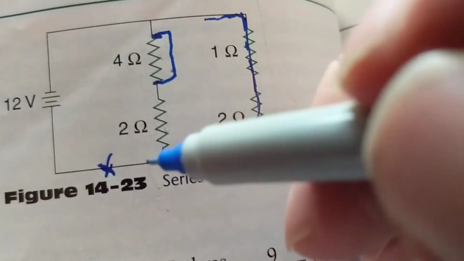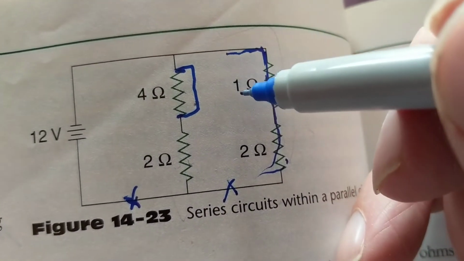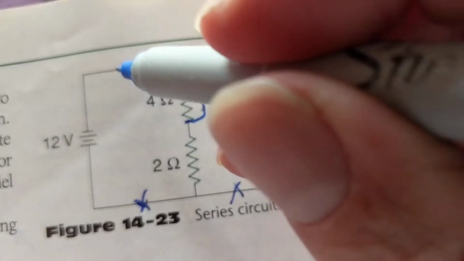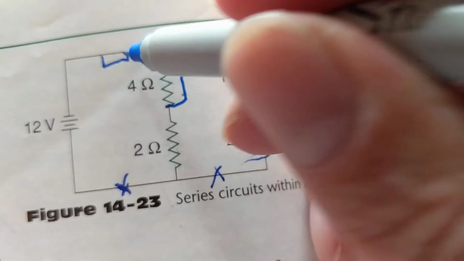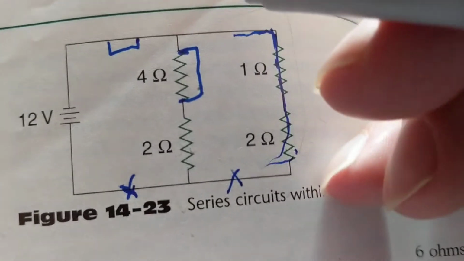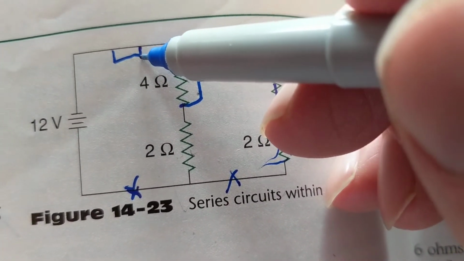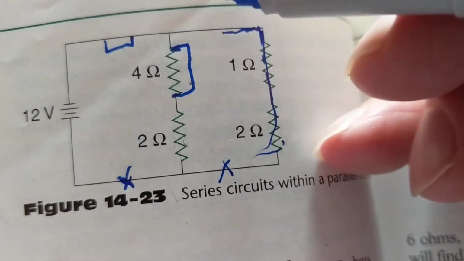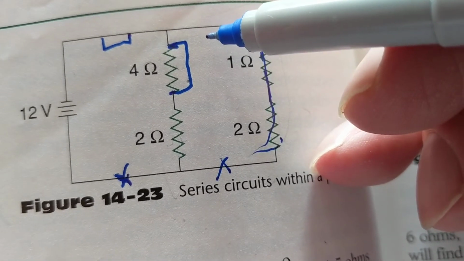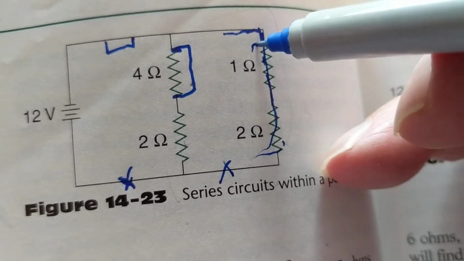Not concerned with that. Now, we have a short across here. Will that make a difference? Absolutely not. It's just a wire. You're shorting a wire to a wire. Doesn't make a difference. Okay? Let's say you have a short across these two.